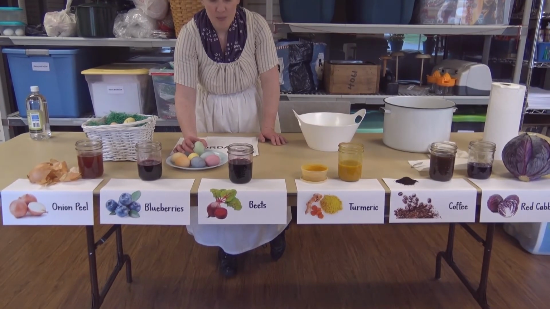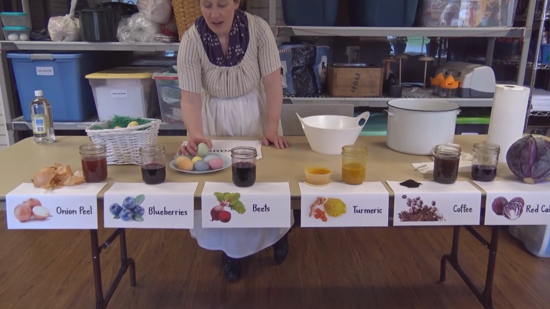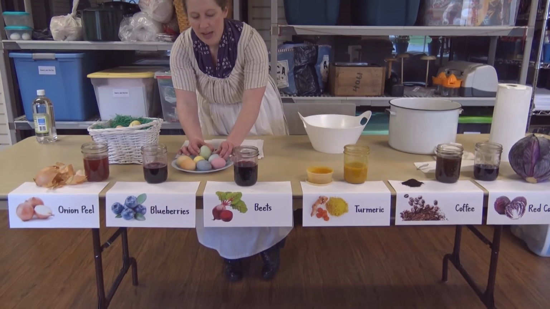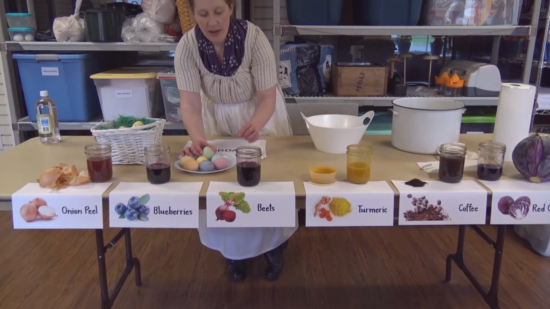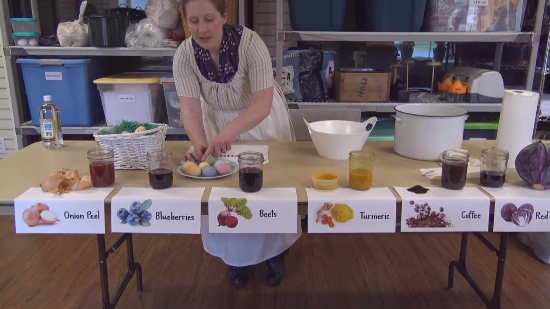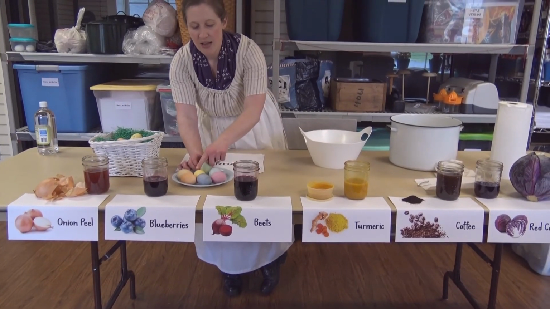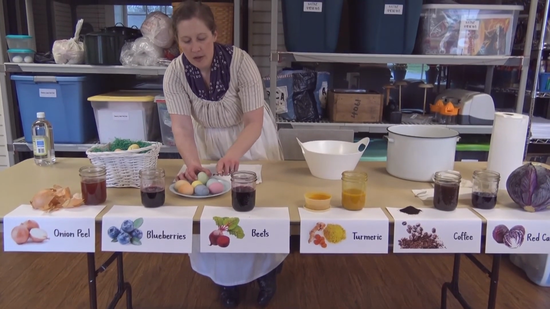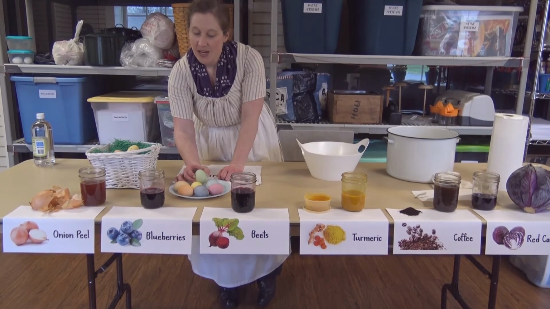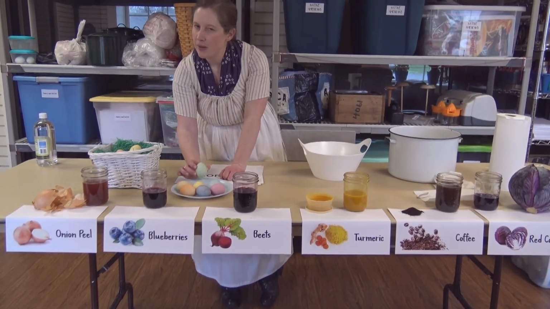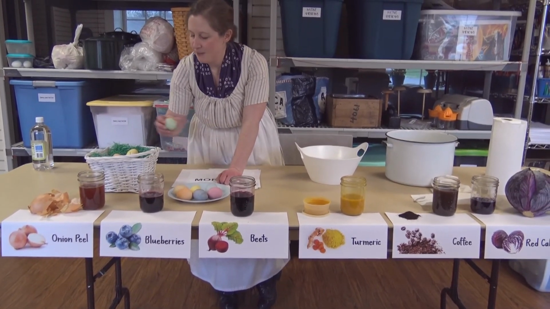Can you think about that for a minute? They're kind of right here. I actually took my blue egg that got colored from the purple cabbage, and then I did a quick dip in the dye from the turmeric, which was the yellow dye, because these 2 primary colors, blue and yellow, when you mix them together, they make green. So that was my little cheat that I did to make a green egg.